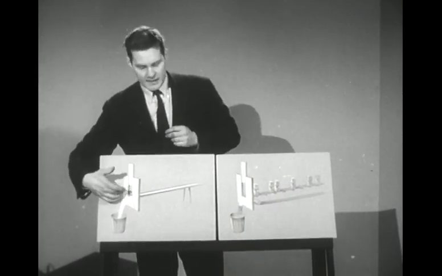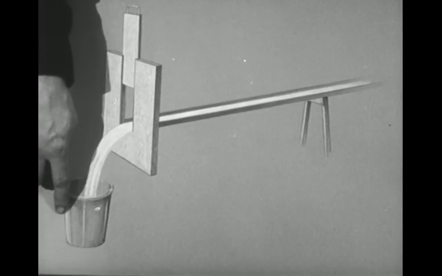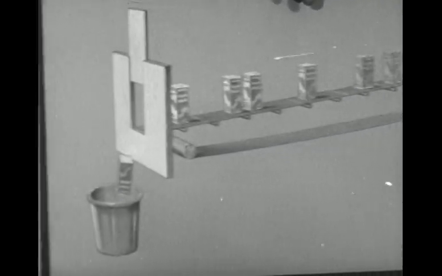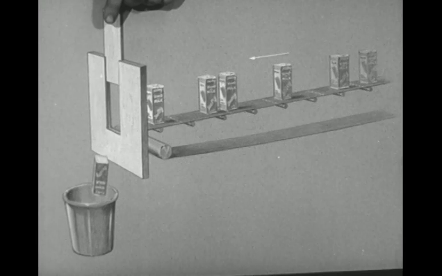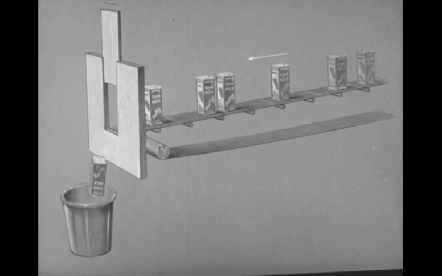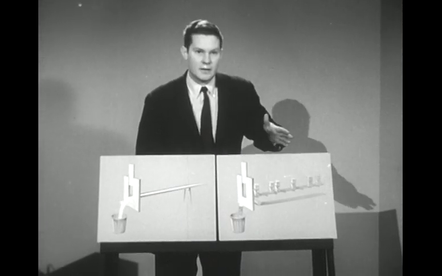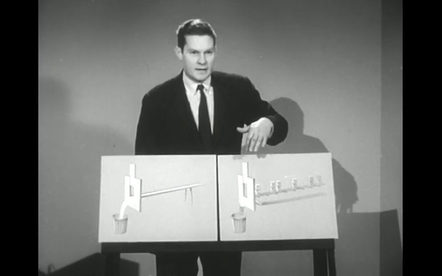When the gate opens, the milk starts flowing in this case, and it takes a full 10 seconds to get a full quart. But in this case, when the gate opens, a quart might come through right away, or 2 quarts, or 3 quarts, or none at all. On the average, of course, you'd get a quart every time the gate is opened.